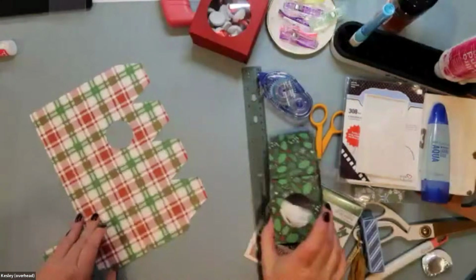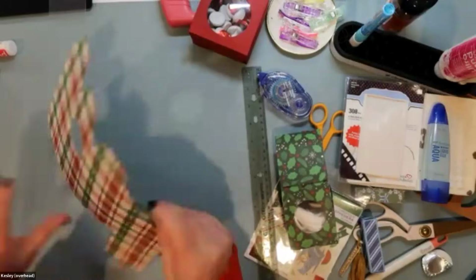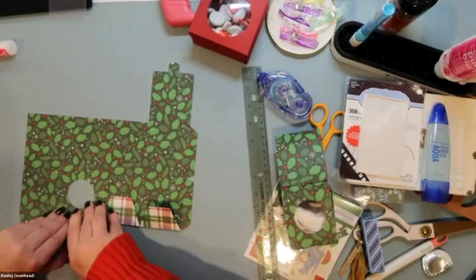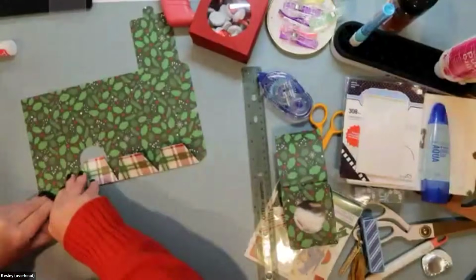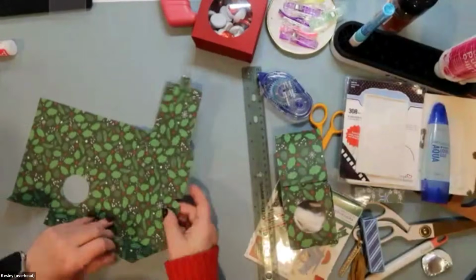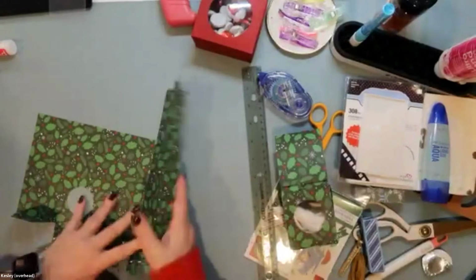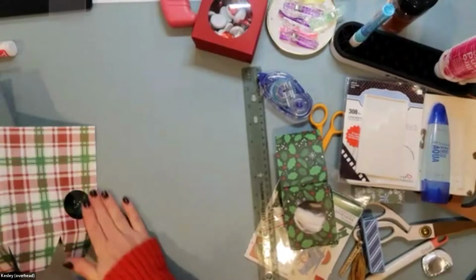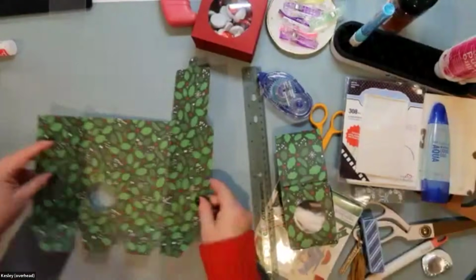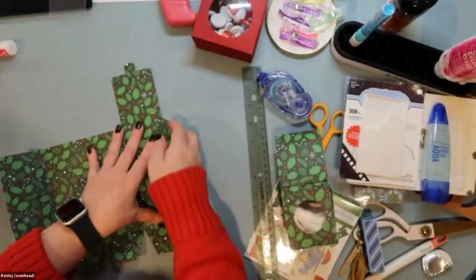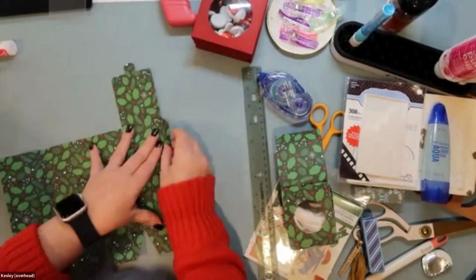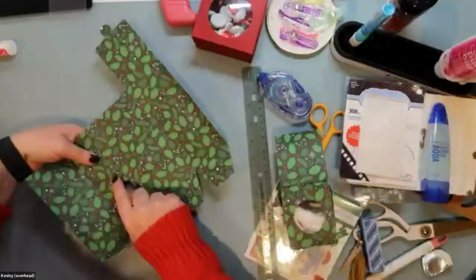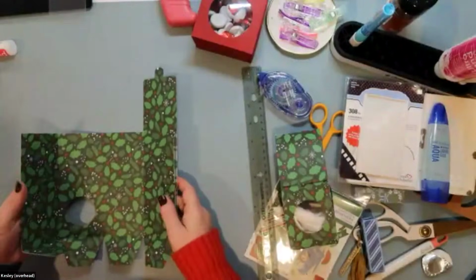So this one has the holly on the outside, so we'll put the plaid on the outside this time. Before I start my assembly, I'm just going to go along all of my score lines so that I have an idea of where everything folds for me. So I have my inside showing, and I'm just scoring along all of my lines. And let's hope that I got my little slit. I did get the little slit in there, so I can see that's in there.